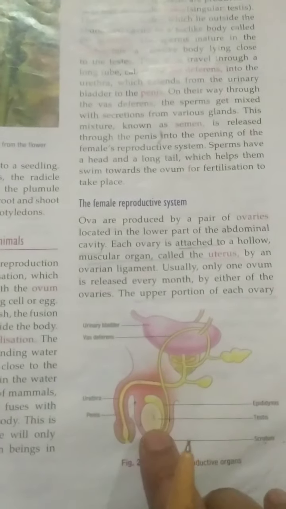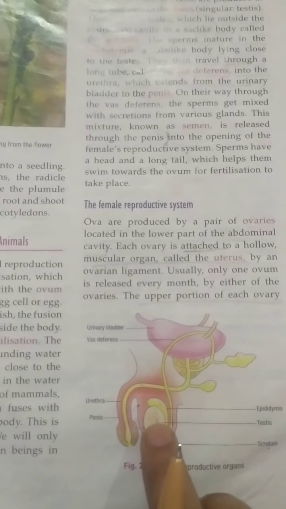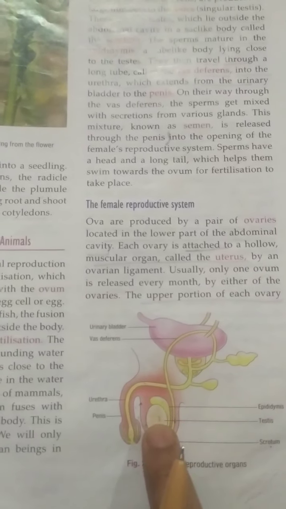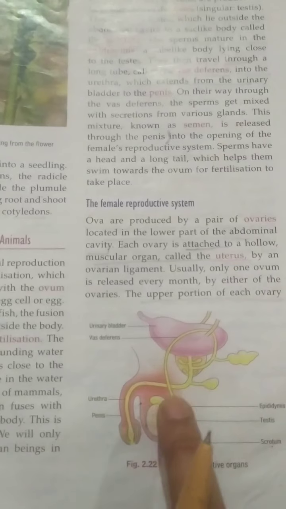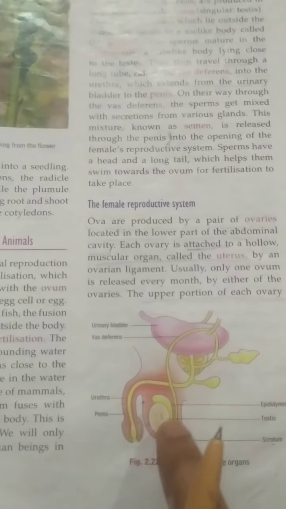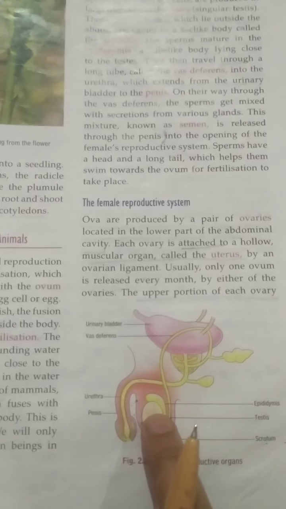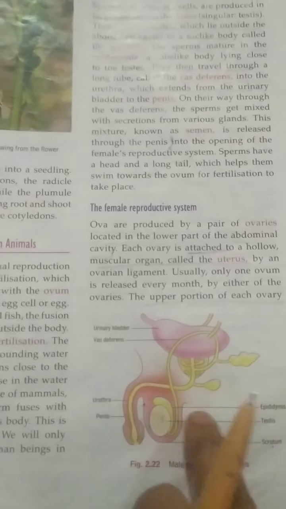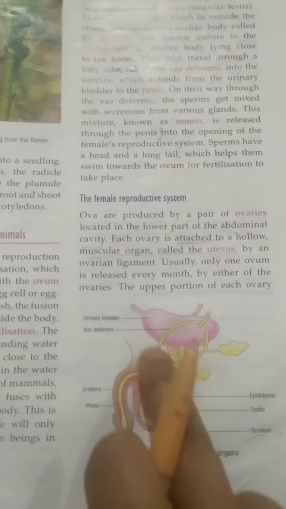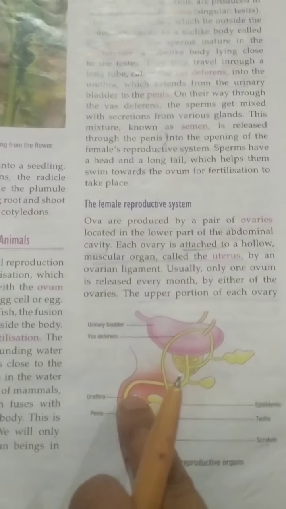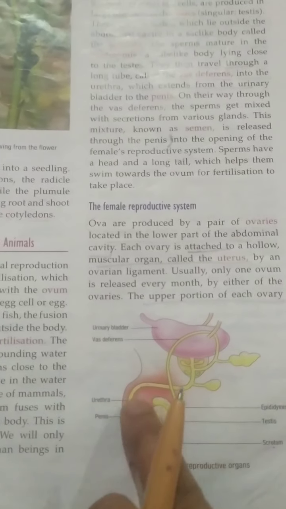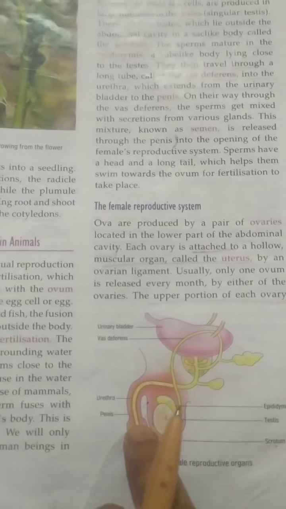So again I am repeating, the sperms are made in the testes, and the testes are located in the sac-like structure known as the scrotum. Then the sperms mature in the epididymis. From the epididymis they are released to the urethra through the vas deferens and then released through the penis.